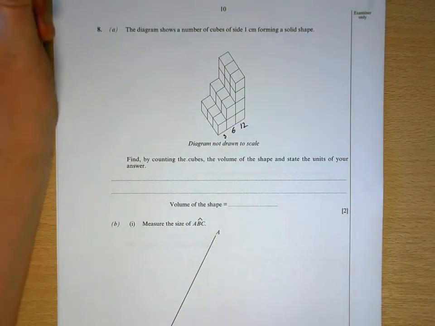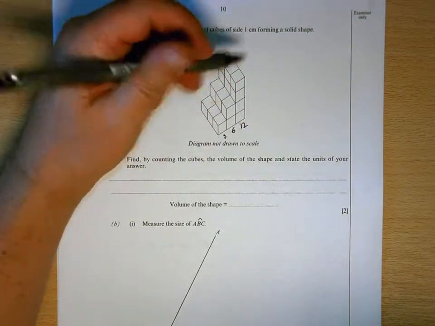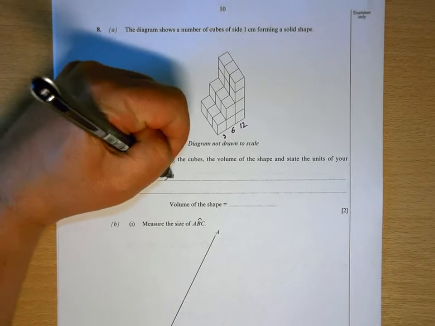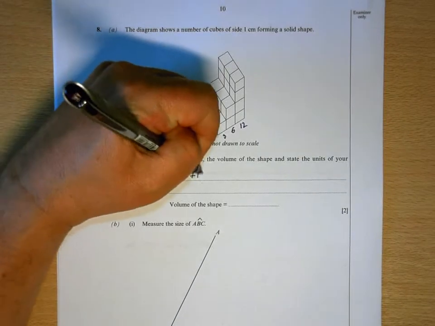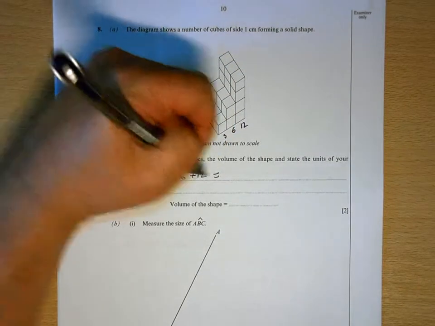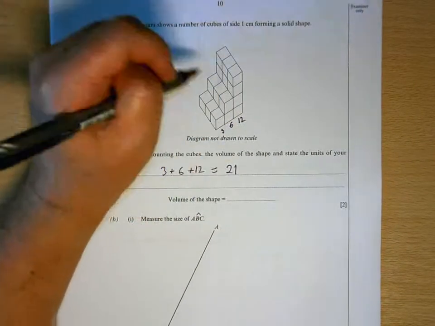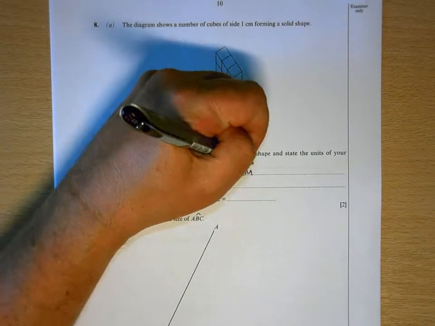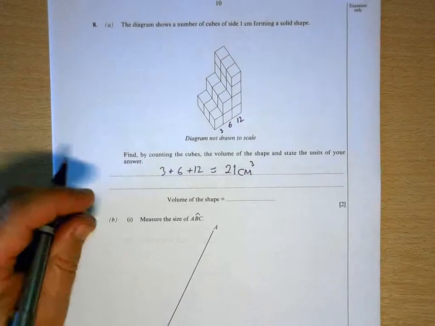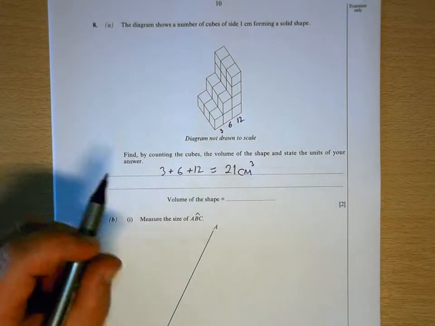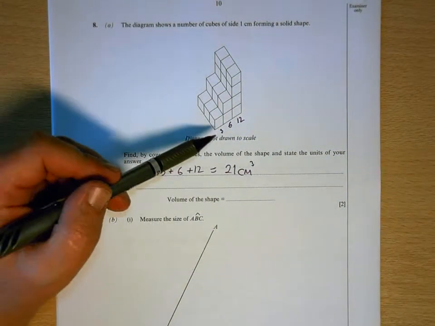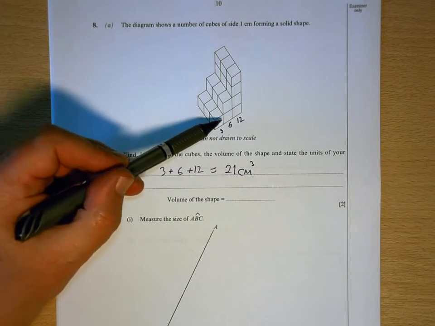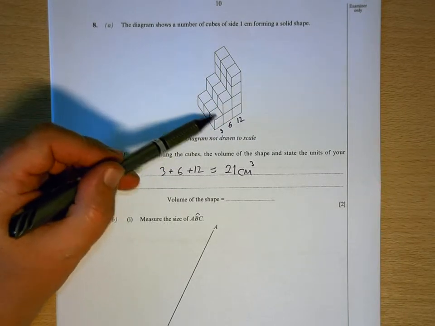So in total, my total volume is going to be 3 add 6 add 12, which is 21, and the units are cubic centimeters. Okay, so when you're doing that, what you have to remember is that each subsequent step has got 3 cubes beneath what you can see.